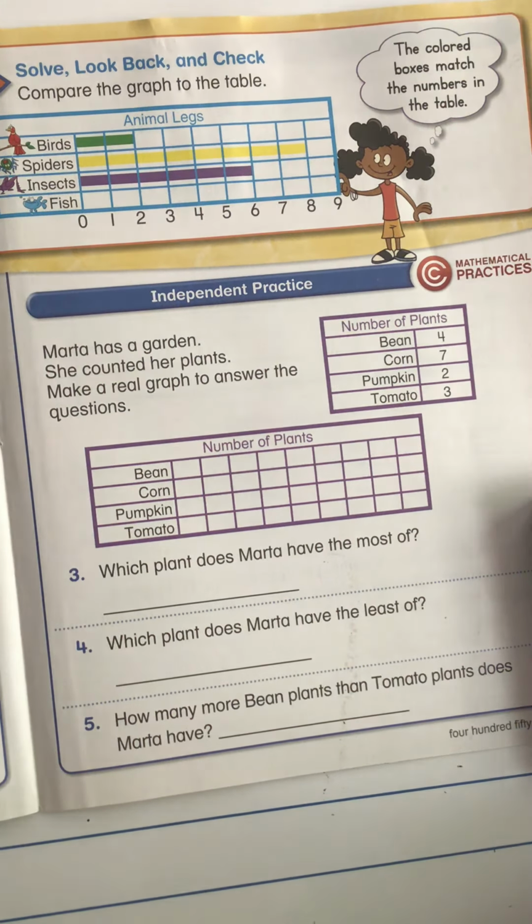So let's look. Same, same, same. Here's one extra for the bean plants. It doesn't have an extra for the tomato plants. So we're going to write 1 on the line. There's one more bean plant than tomato plant. And when you are ready, go to the back page.